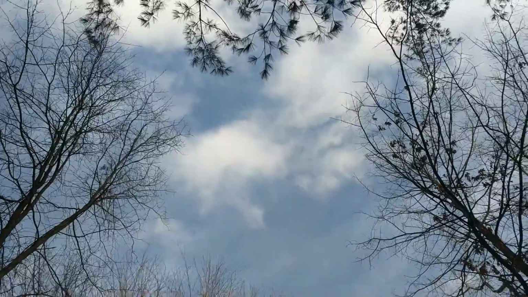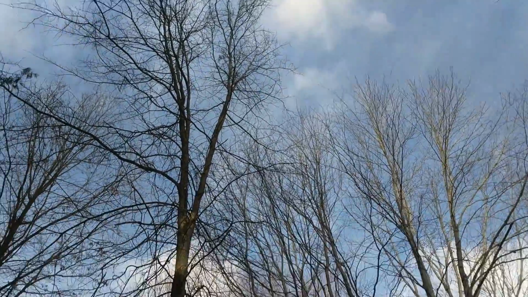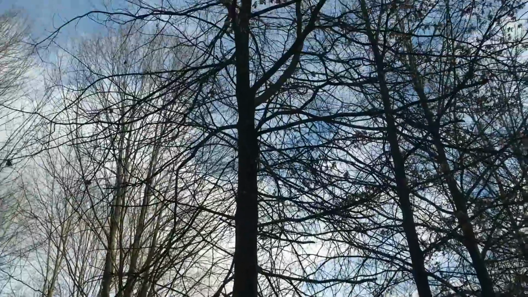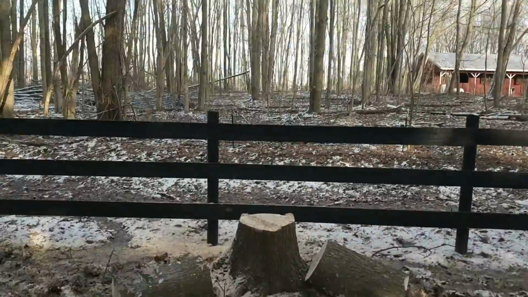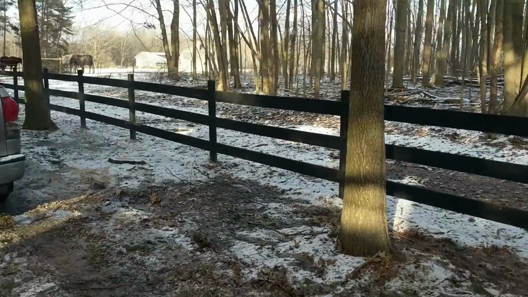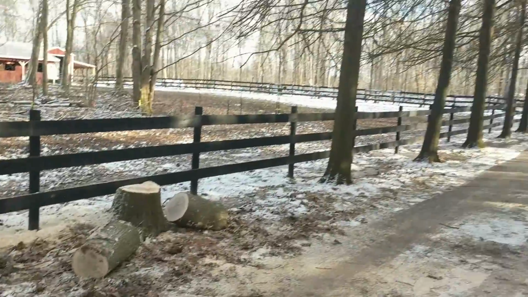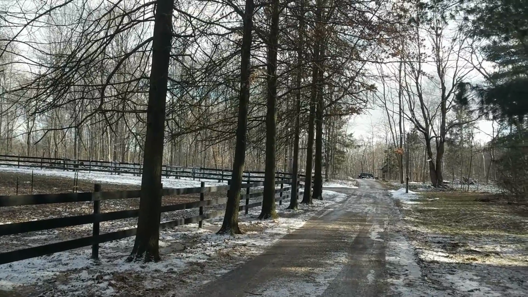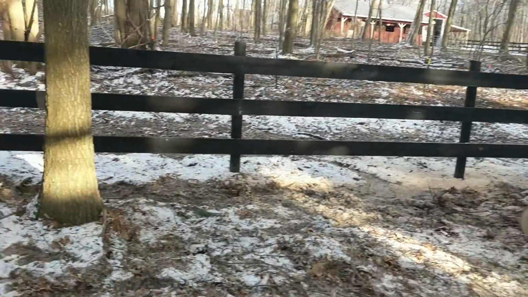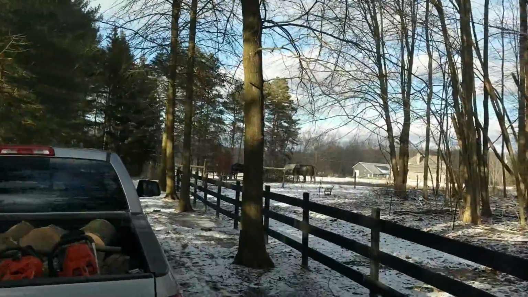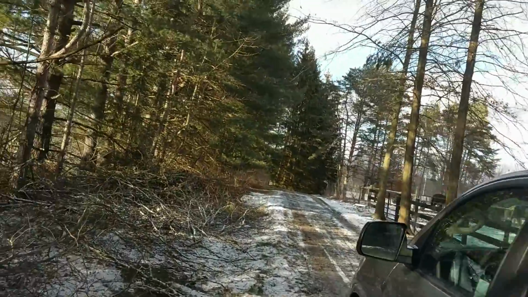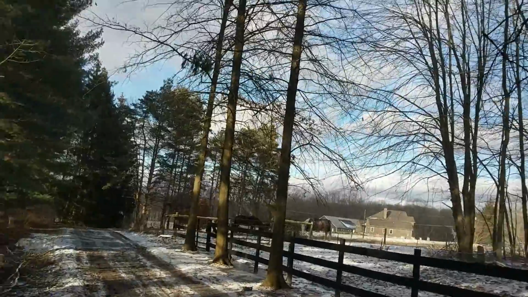That is a nice gap for these residual trees to grow and thrive. And there are three more that we're going to cut down there, and then one more down there on the end, the middle one there.